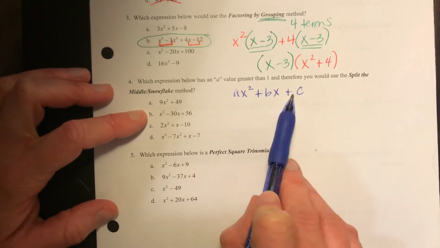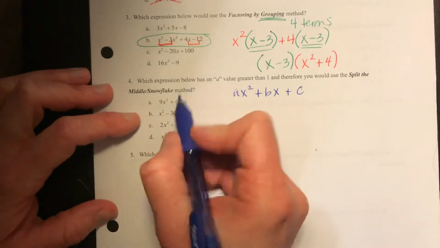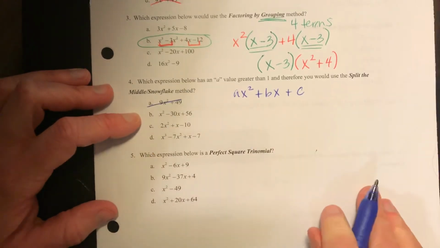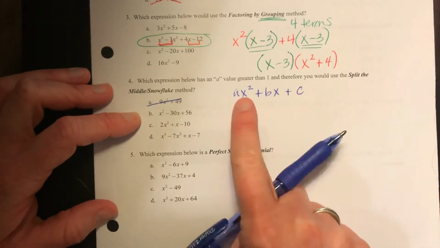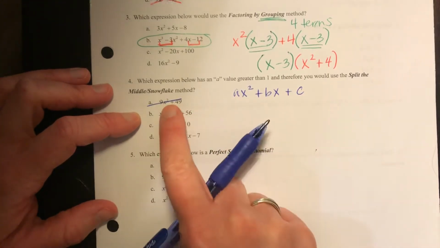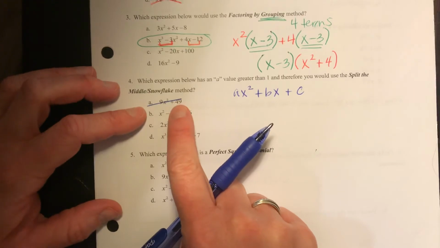These trinomials have 3 terms, so I would not use that method for A because this only has 2 terms, and when we learned split the middle, we were learning it with 3 terms, so A doesn't have 3 terms, so that would not be my option.